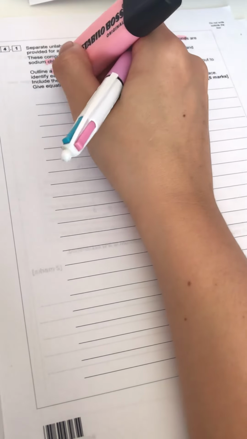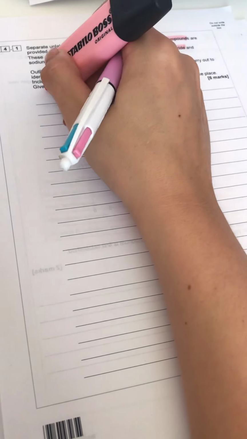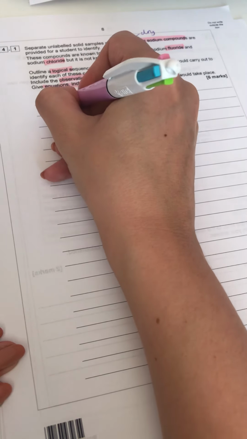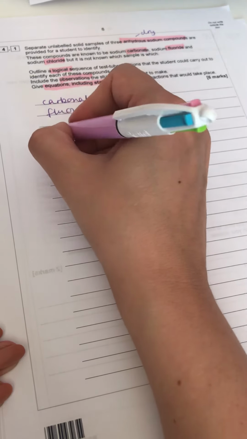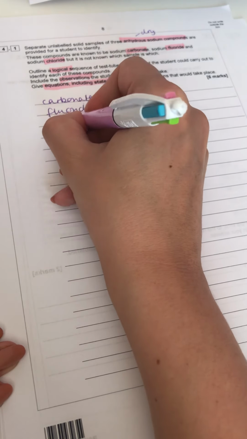Now we have to outline a logical sequence of test tube reactions that we could carry out to identify these compounds. We need to include the observations and any equations, including the state symbols for any reactions that would take place. Now, just to do a quick little bit of planning then, the idea is here we've got carbonate, fluoride and chloride. So the first thing I'm going to do is just identify some tests that I could carry out to identify each of these different substances.